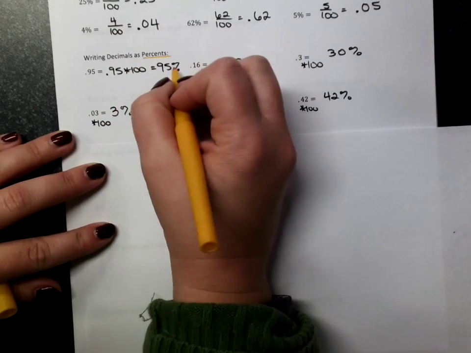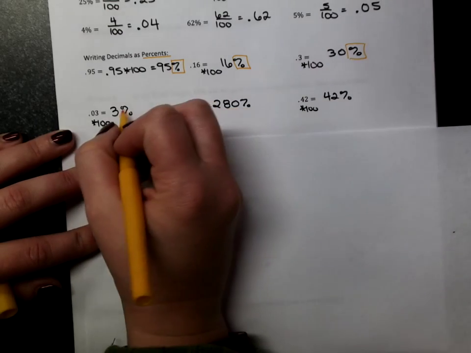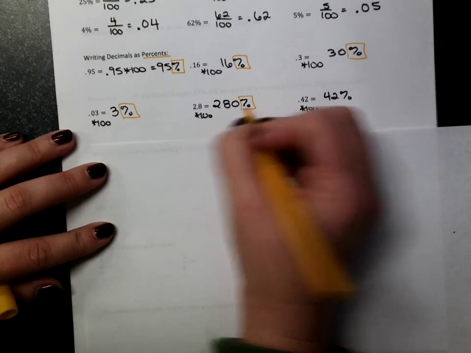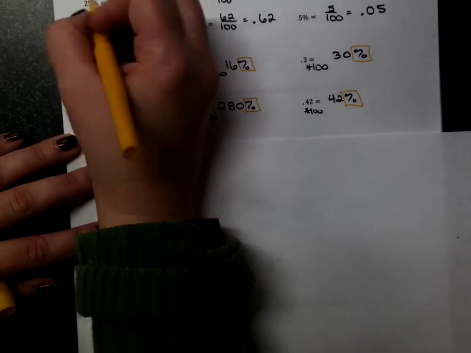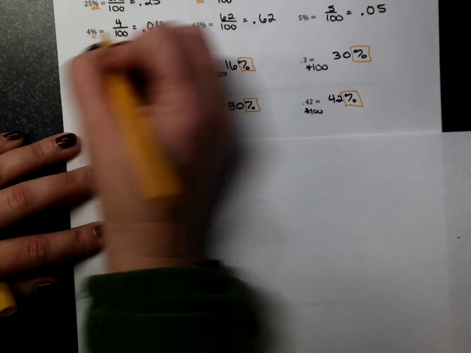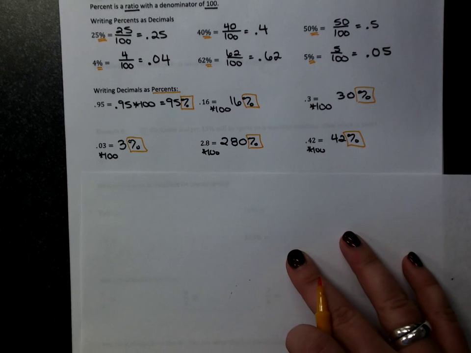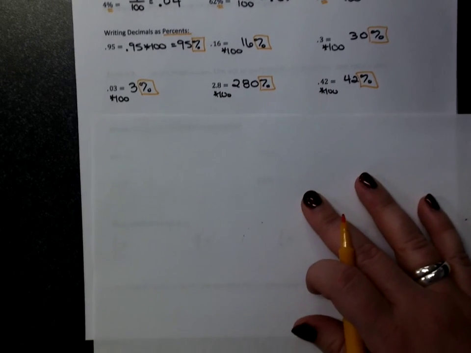Notice that on every single one of these, when I have a percentage, you see the percentage symbol on every single problem. That is not optional. You have to have it. Notice on every single one of these problems, you have the percentage symbol behind it. If the number you're referring to is a percentage, it has to have the percentage symbol. Otherwise, we won't know what to do with it. It has to have the percentage symbol.